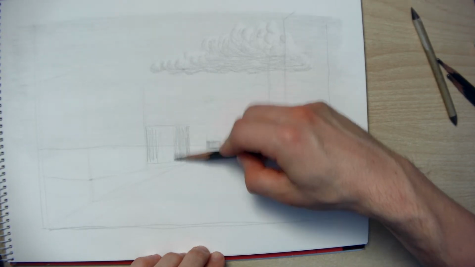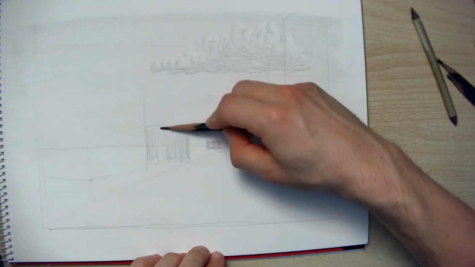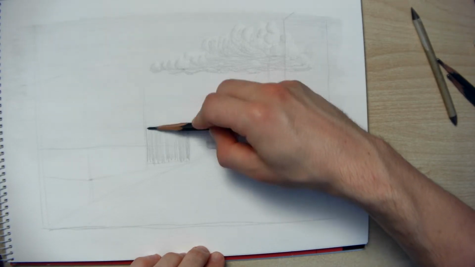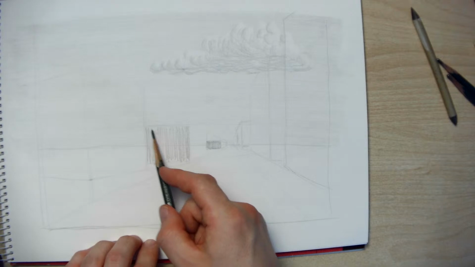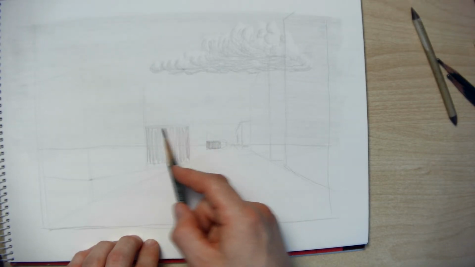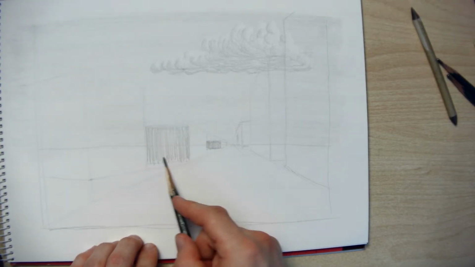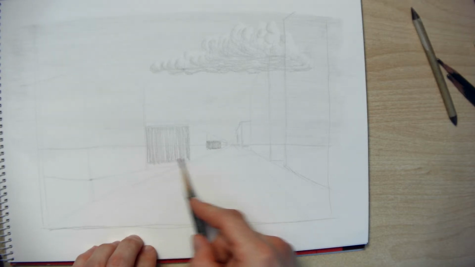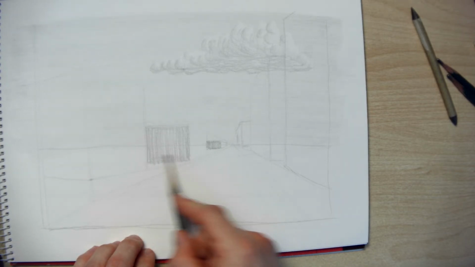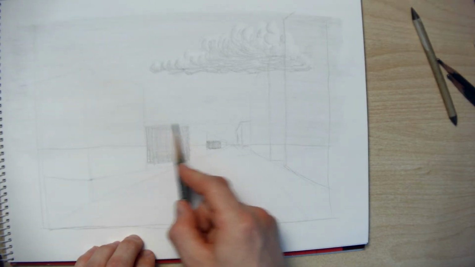So those areas stick out against the very much brighter sky. Like so.